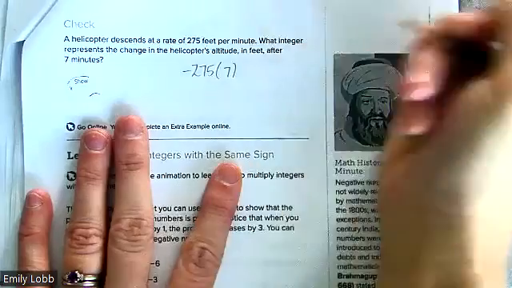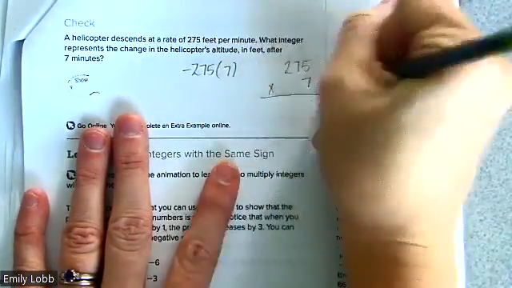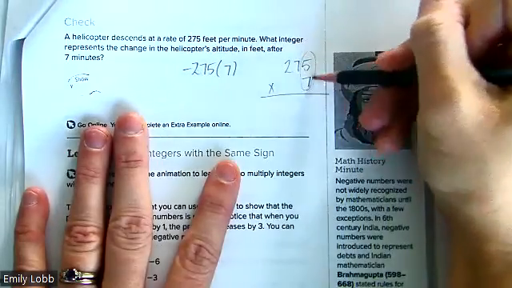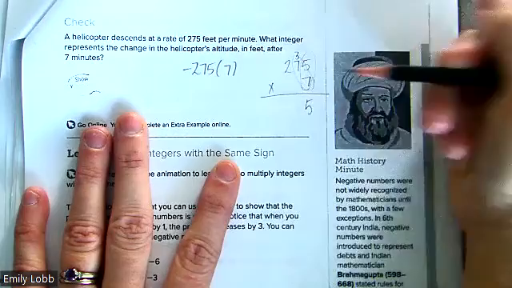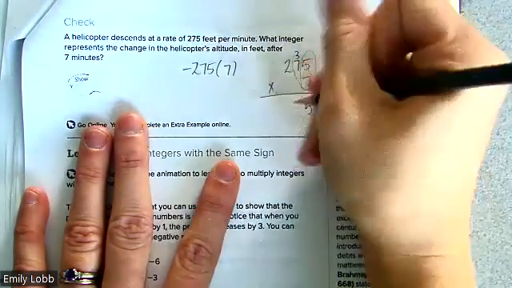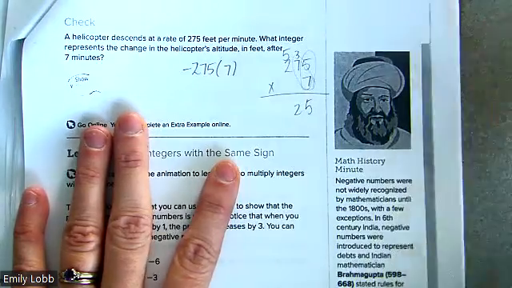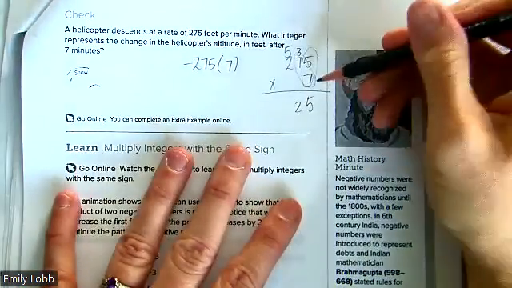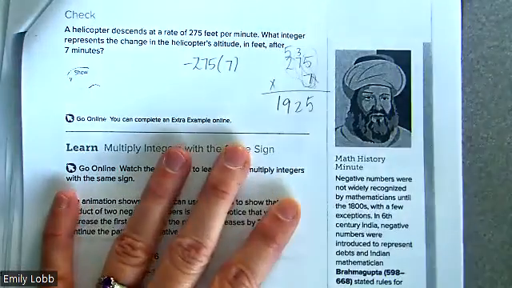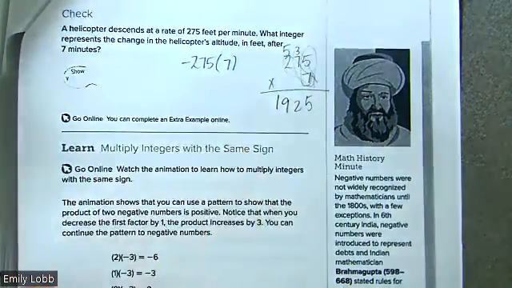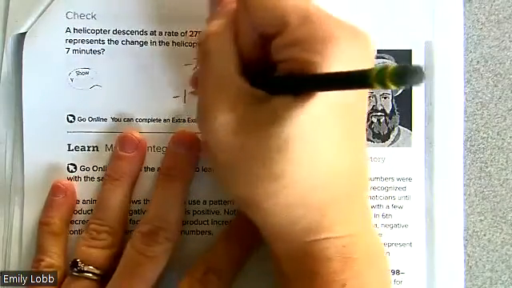7. Well, I have to rewrite these vertically because I can't do it otherwise. So 7 times 5 is 35. Carry my 3. 7 times 7 is 49. Plus that 3 is 52. Make sure you're in 151 with us, Michael. 7 times 2 is 14. Plus that 5 makes 19. So is this a positive 1925 or a negative? Negative. Negative because my signs were different.